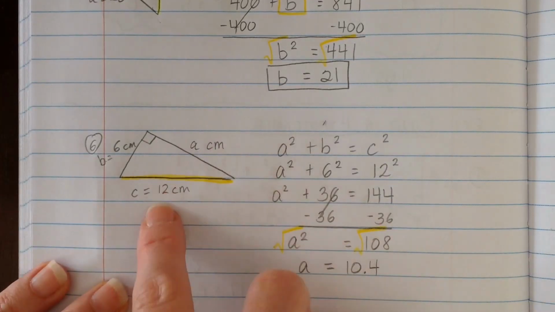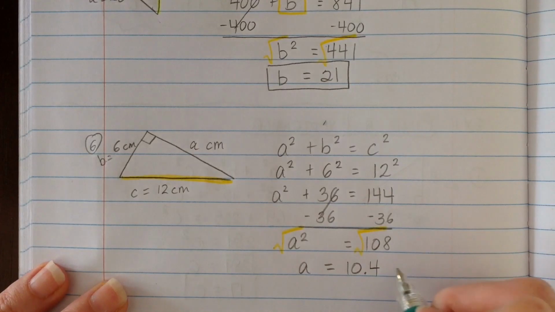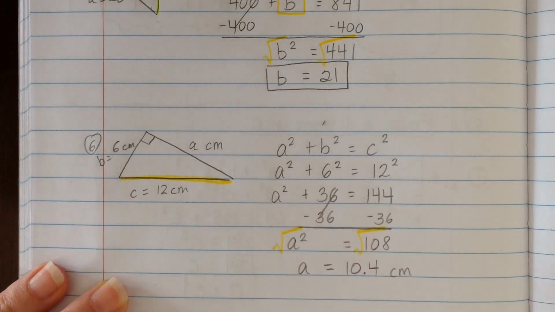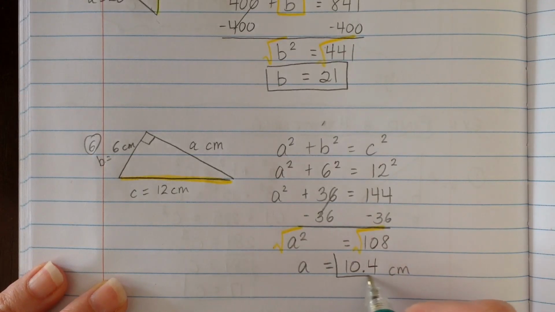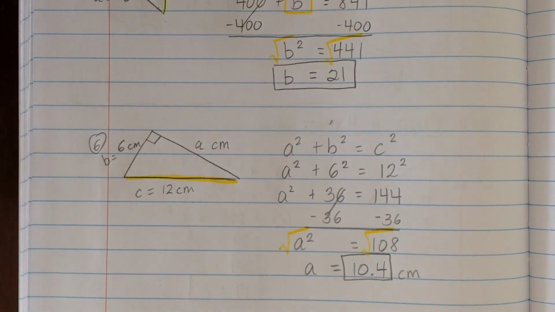All right, this gives us units, so technically the answer is 10.4 centimeters. Those are your units. But when you put your answer into Go Formative, please just put this answer right here. Just put 10.4, and then it should mark your answer correct.